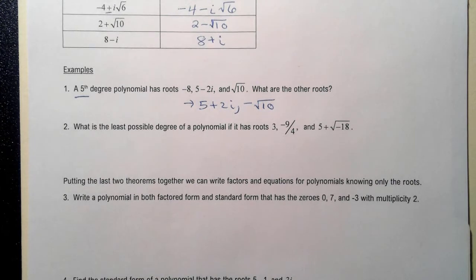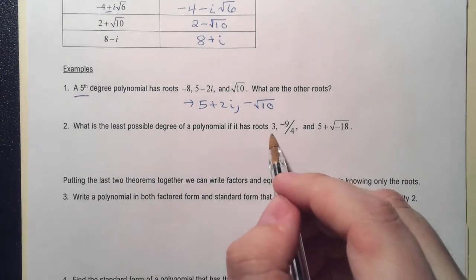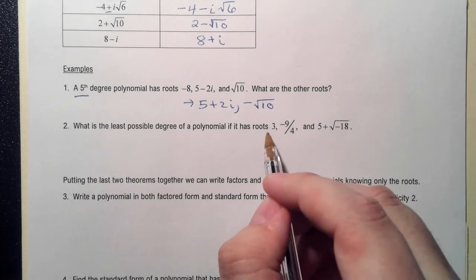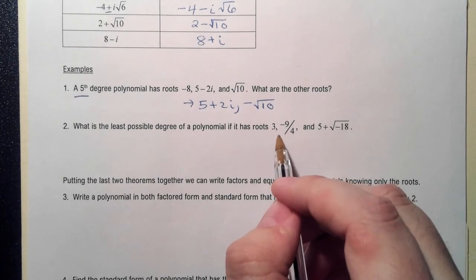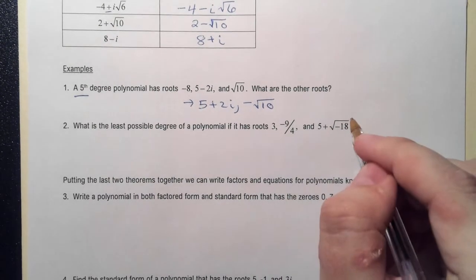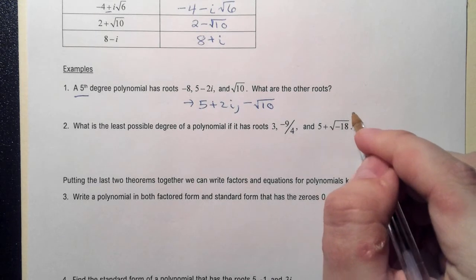What is the least possible degree of a polynomial if it has these roots? This is another question I could ask relating to the theorem we just discussed. 3 is an integer. Negative 9/4 is a fraction or a rational number. I can have each of these one at a time. 5 plus the square root of negative 18, though, well, I look at the square root of negative 18 and I know that can be simplified.